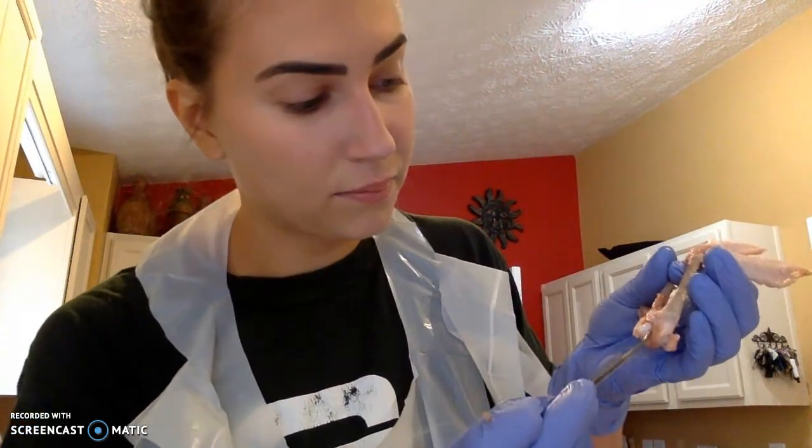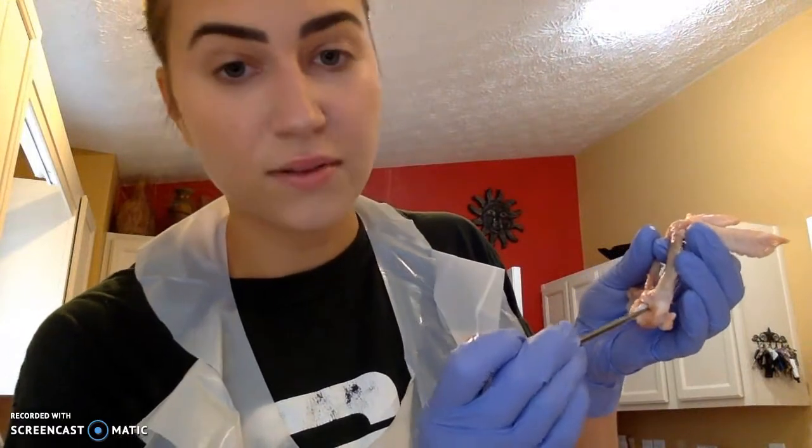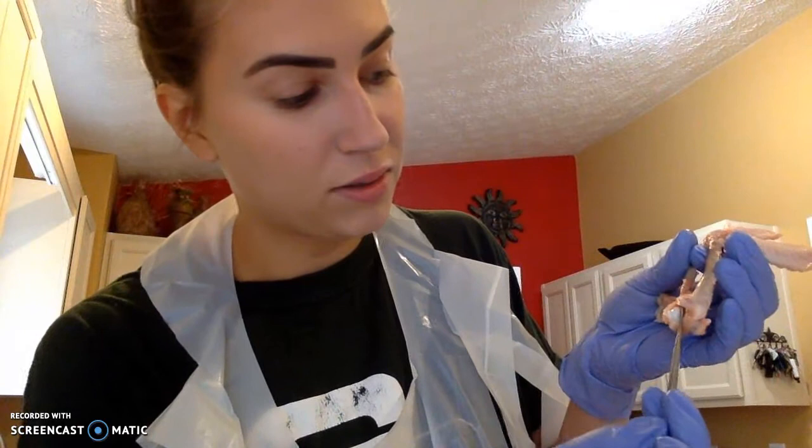So, the outer portion is our articular capsule. Just below it will be our synovial membrane, right here. Inner portion, synovial fluid, and then our articular cartilage lining the joints.